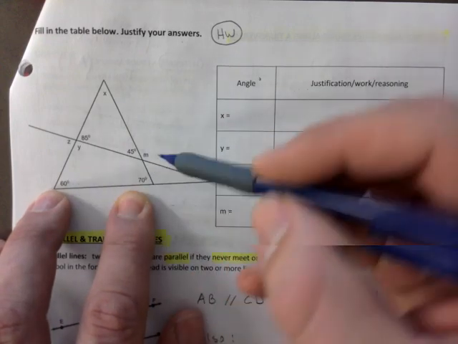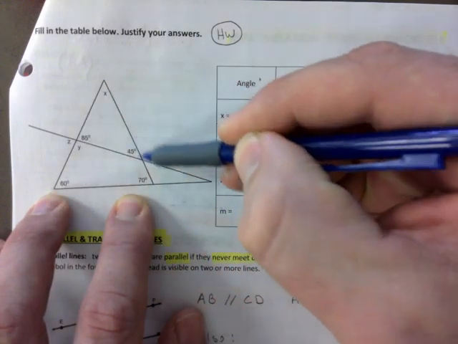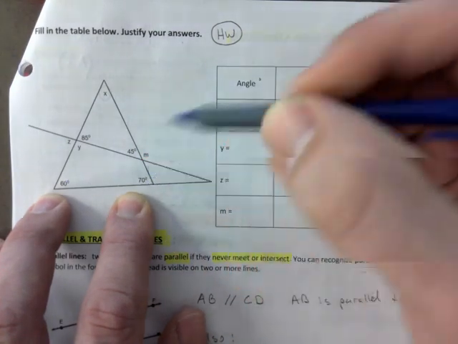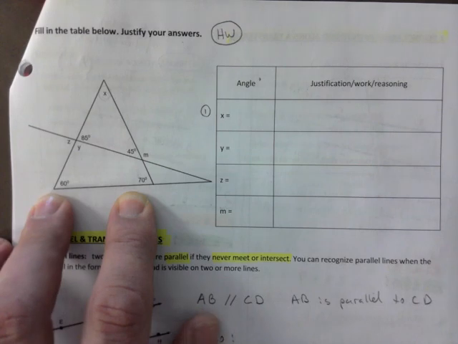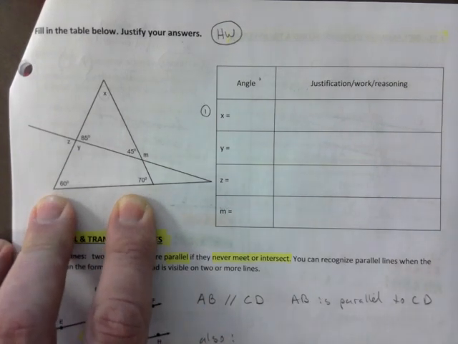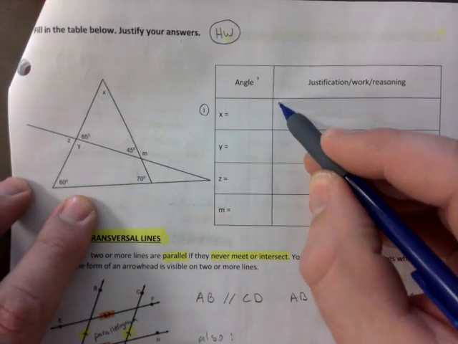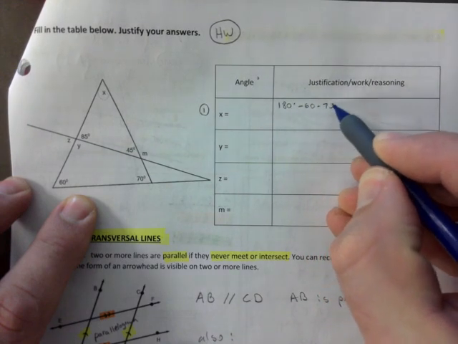If I look at this big triangle here, I'm going to start by finding that angle because I have 2 out of the 3. So I'm going to put a number 1 there. That's where I start. So X, if you just show the work here: 180 minus 60 minus 70.